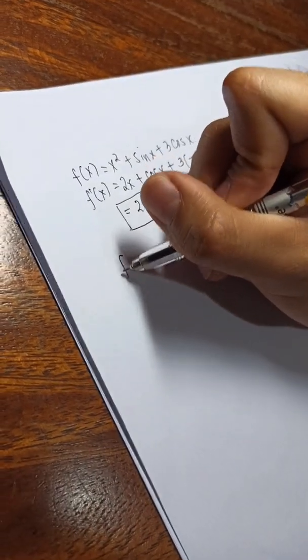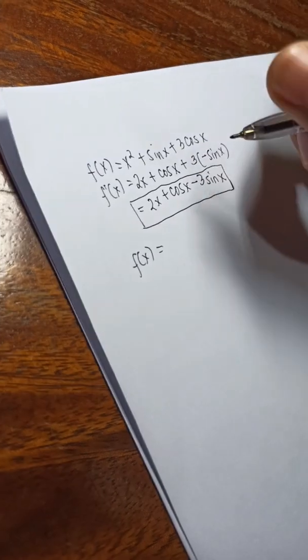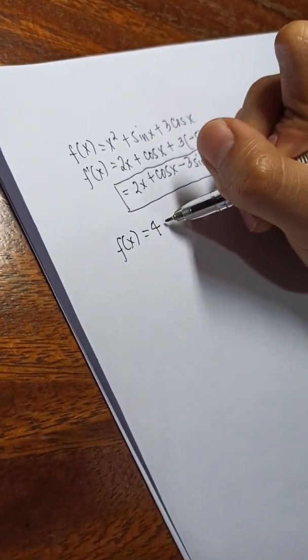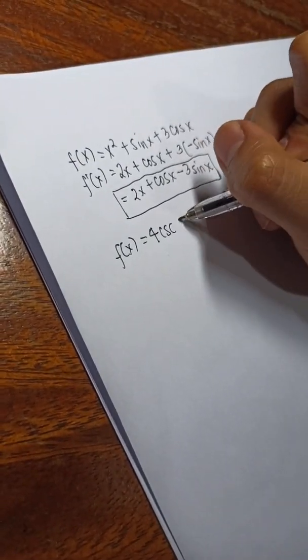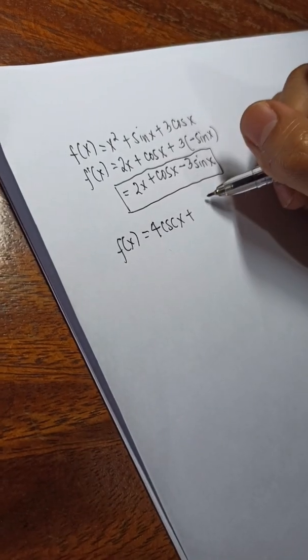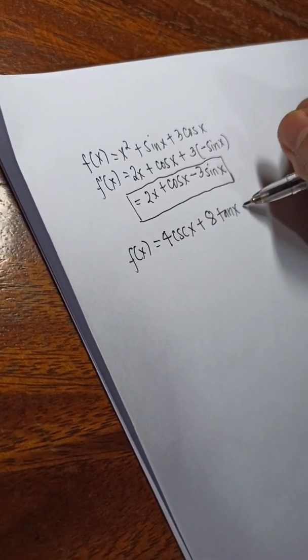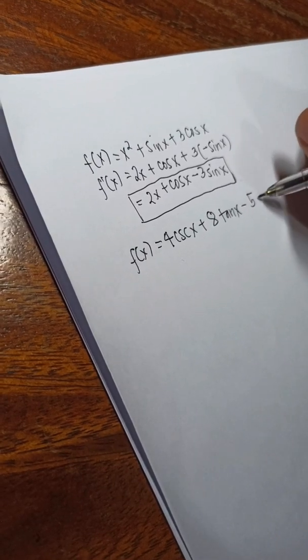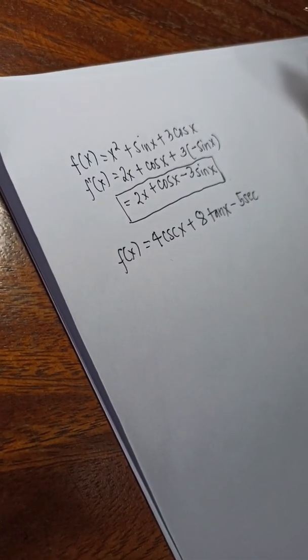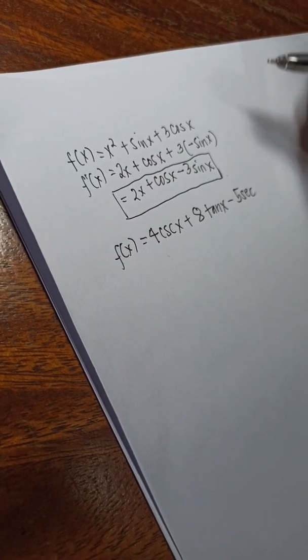Say we have f of x is equal to 4 cosecant x plus 8 tangent x minus 5 secant x. So we'll do the same.